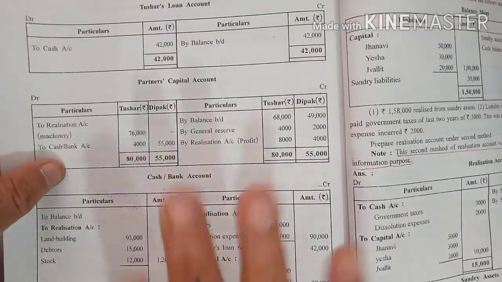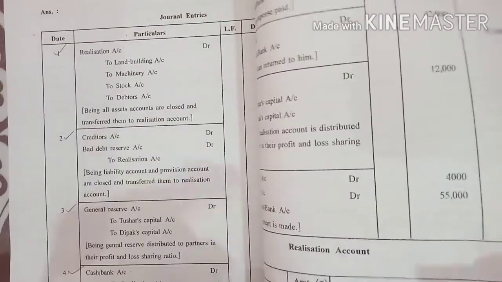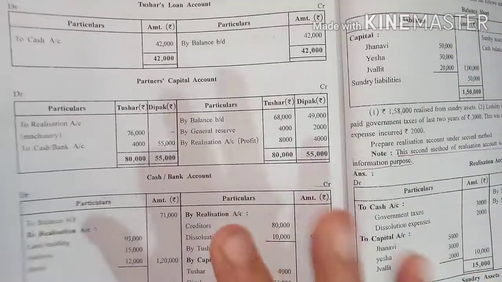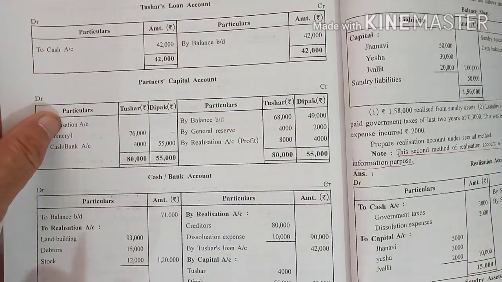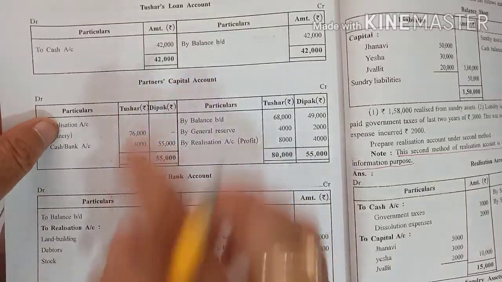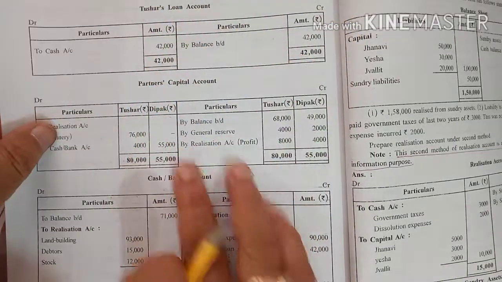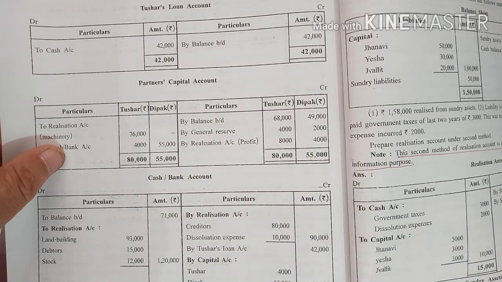I told you, in this chapter generally 1, 2, 3 and this 4, that is called the realization account. These 4 accounts you have to open. Now all 3 ledgers we will do together: the Tushar's loan account, the partners capital account, and the cash account.